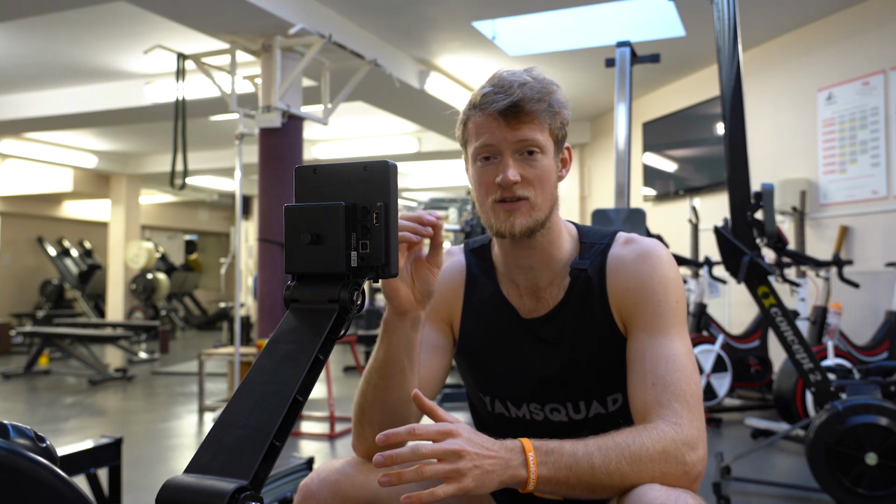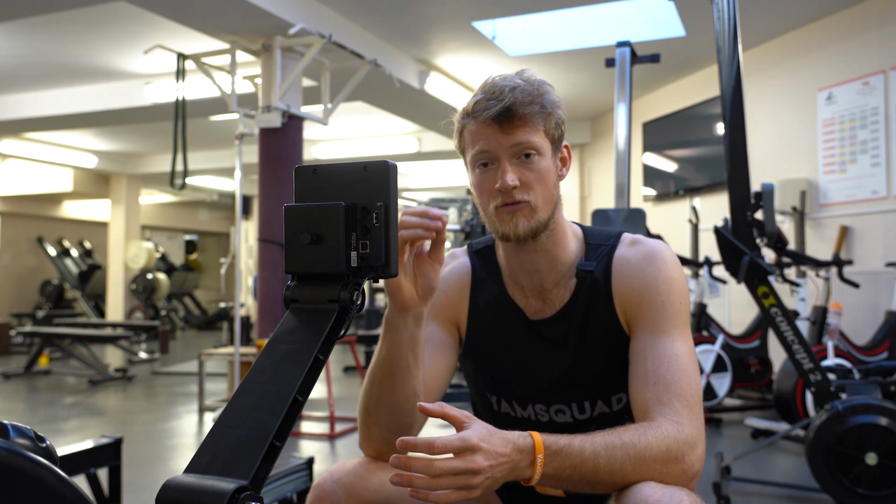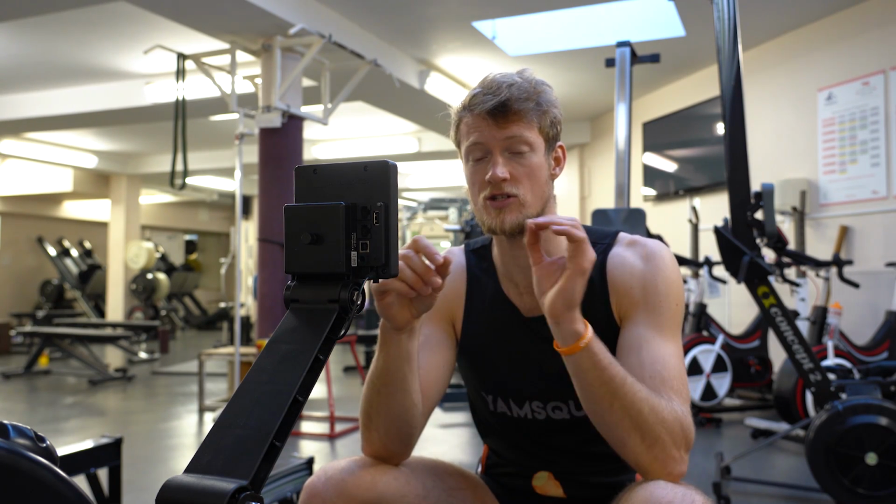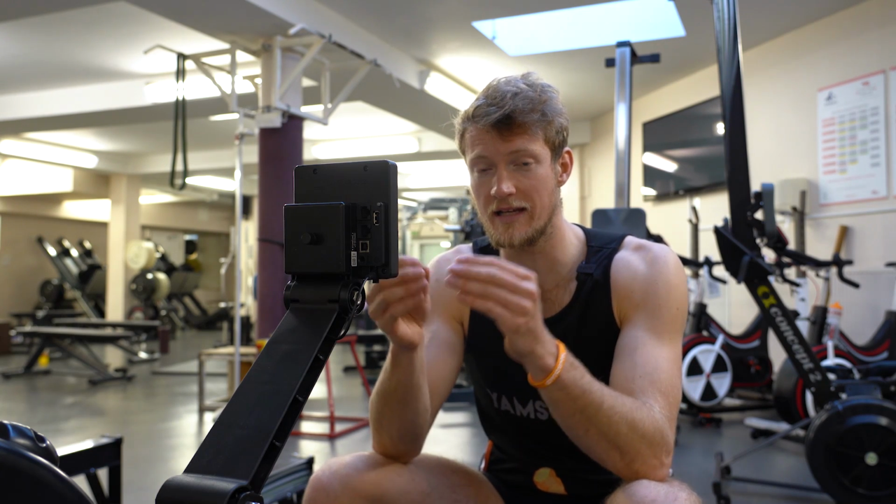So with calories and watts, it can be quite difficult to keep it really consistent, but you can use the watts and you can use the calories per hour to really hone in on your consistency. If you can do the same amount of watts every single stroke, then you can really say to yourself, I've been really, really consistent.